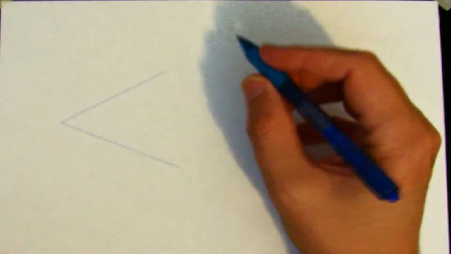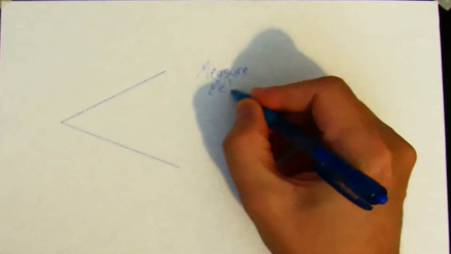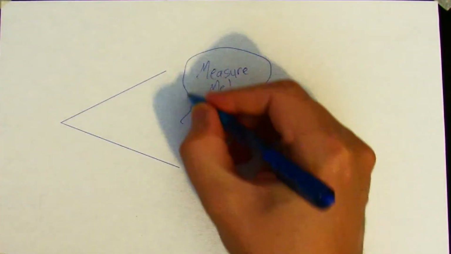So suppose you have an angle and you want to measure it. Why do you want to measure it? Well, because it just says to you, measure me. So your angle tells you to measure it, so you have to measure it.